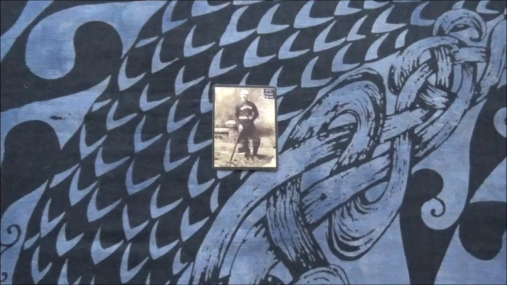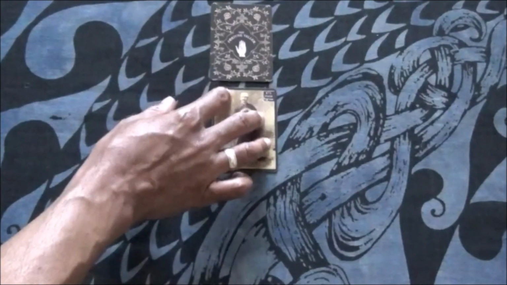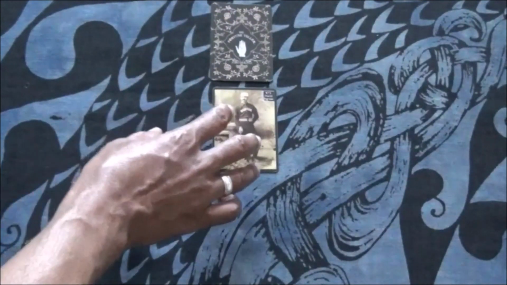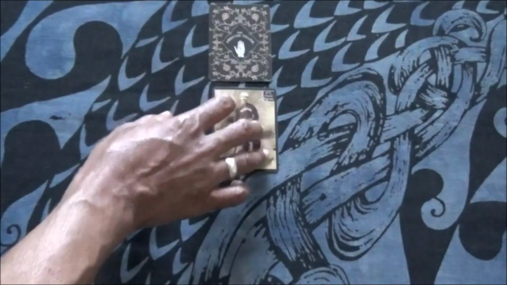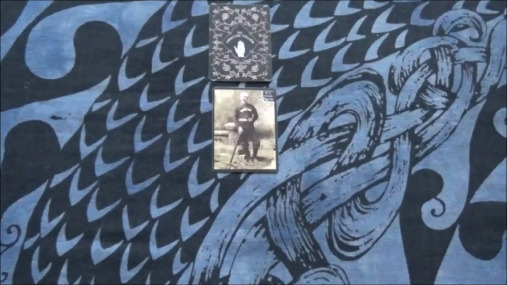Now the second card gets laid out above the significator card. I call it the position above, because it's literally above the person. This card can represent what's on the person's mind. You know, what is the person thinking about?